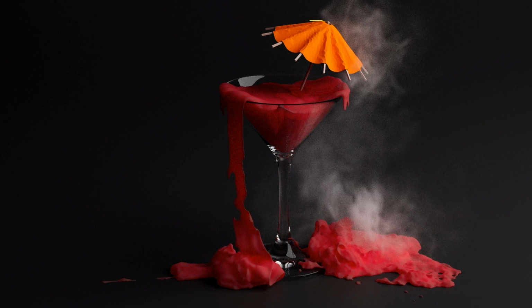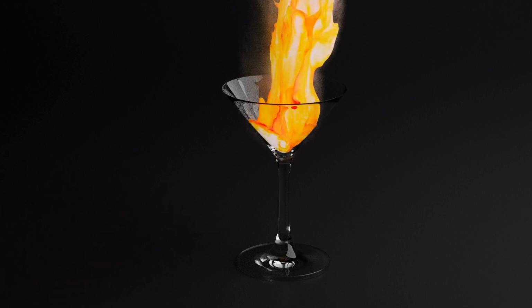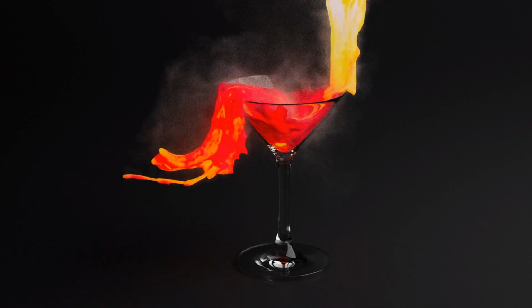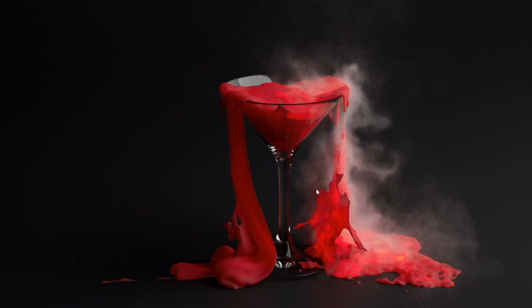Also, maybe some subdivision on the little umbrella. But yeah, I'm nitpicking. I think that this is awesome. He did a great job. Just based on the number of likes that he has, I think everybody can agree that this is pretty awesome. The simulation looks good. So yeah, Tom Miner, love your entry.